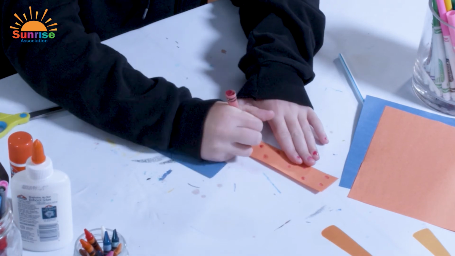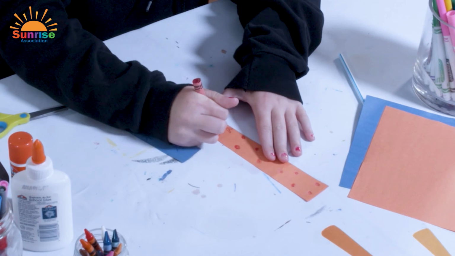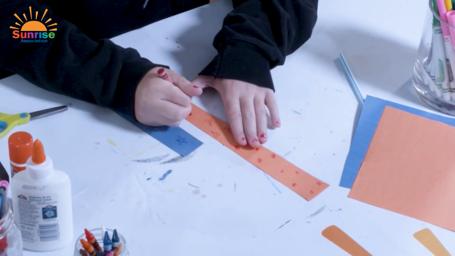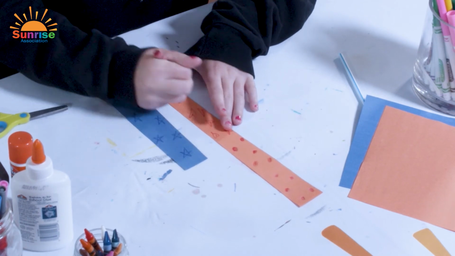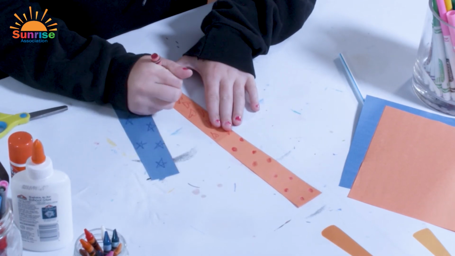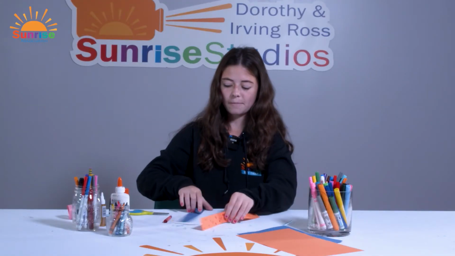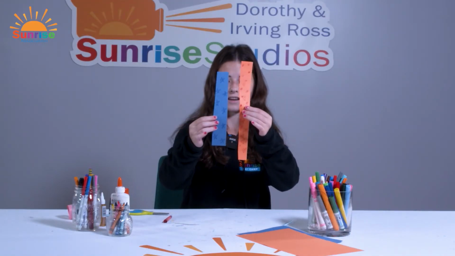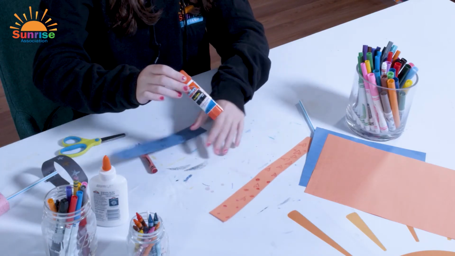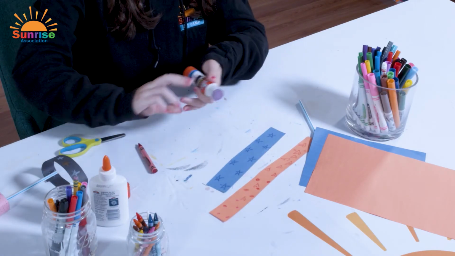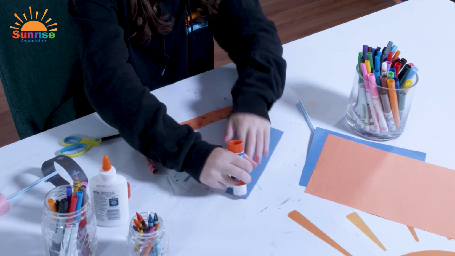And I'm making them all different sizes, but you could do whatever designs you want. So I'm adding a few more hearts. Okay, so now my strips are all decorated, and now we are going to glue them. So I'm going to take my glue stick and put some glue on one side of my strip of paper.